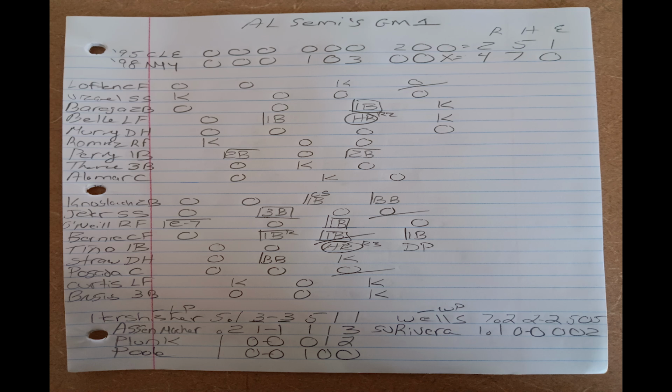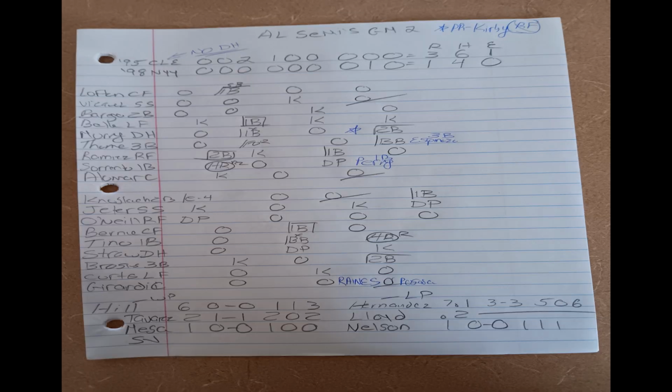Indians made it interesting as Albert Belle hit a two-run home run in the top half of the seventh inning, but Mariano Rivera was able to close it out. So the Yankees take game one by a score of 4-2. In game number two, Ken Hill against Orlando Hernandez, and you can see Indians win this one by a score of 3-1 as Ken Hill throws six shutout innings in the win.